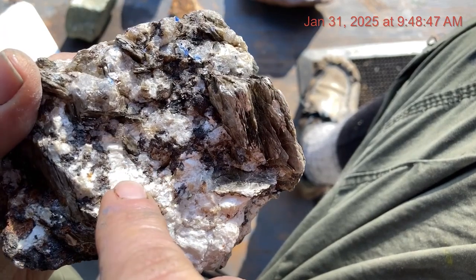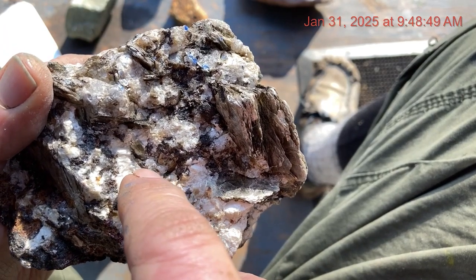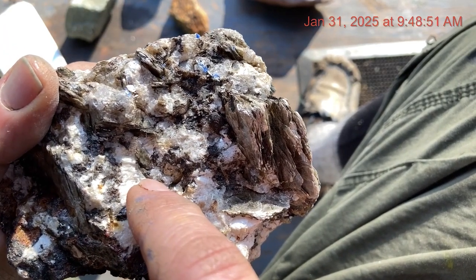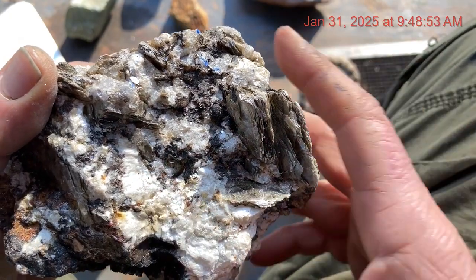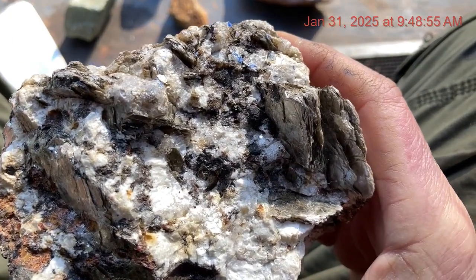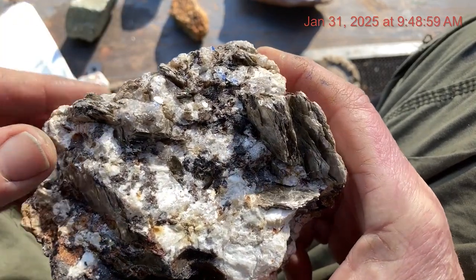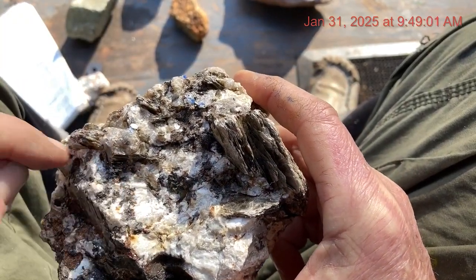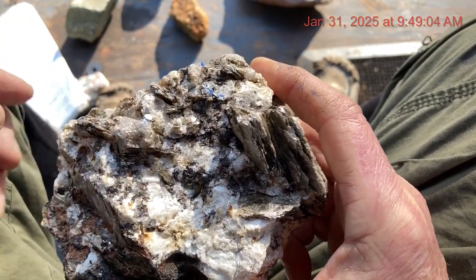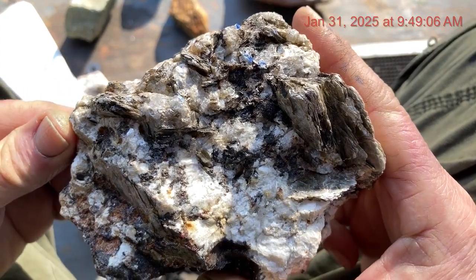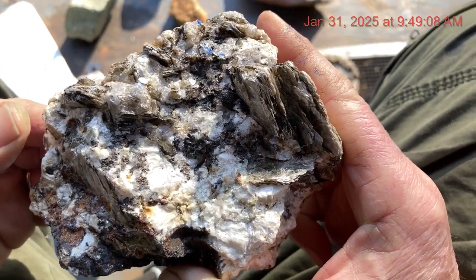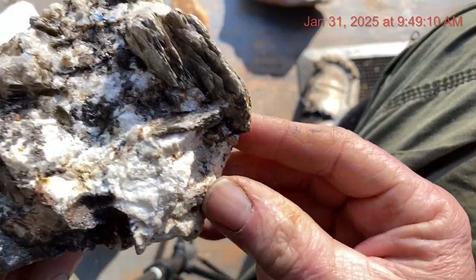I can see clear pieces of a mineral that's clear or gray here. A lot of those clear gray specks in this white stuff. And what do you think that is? Right, that's quartz. How about the white stuff?